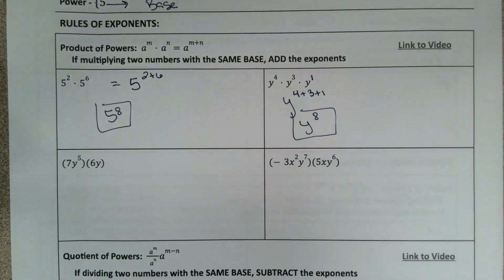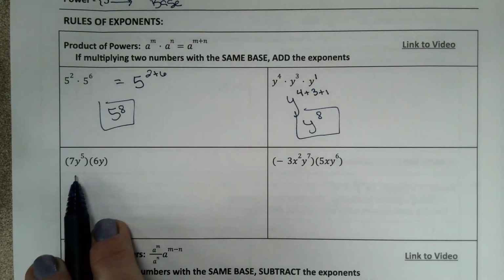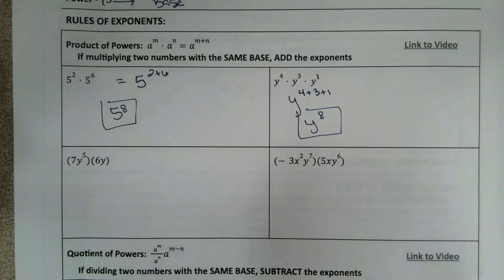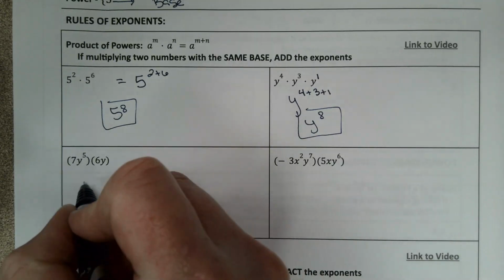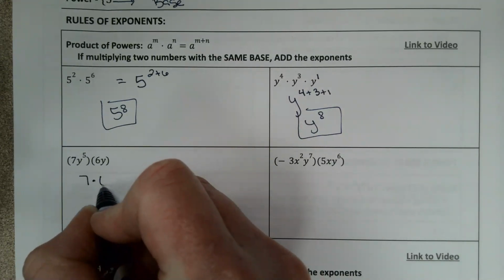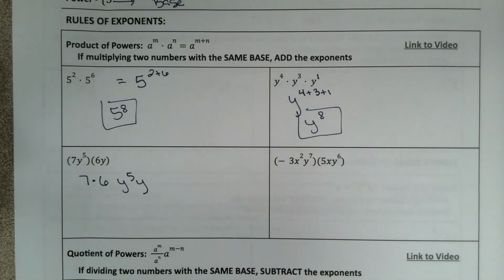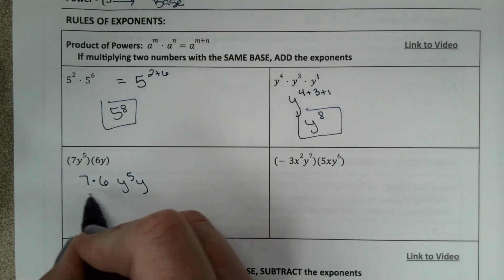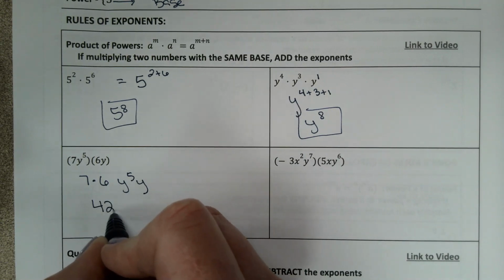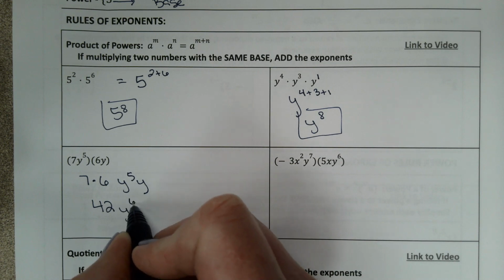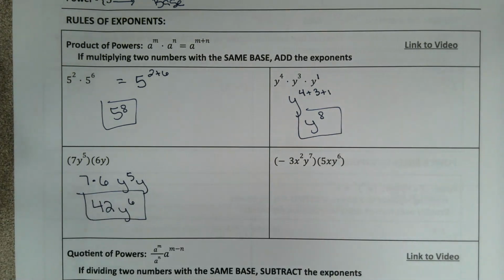On the next ones, I'm going to move things around and group basically the like terms together. I'm going to group the coefficients together and I'm going to group the variables together. Numbers multiply as they have always multiplied. When you multiply variables, you add exponents. This is 42y to the 6th.